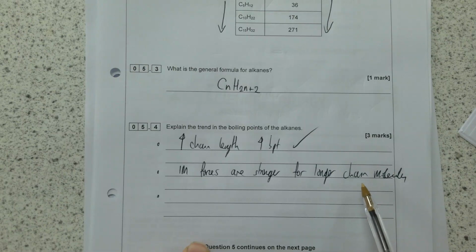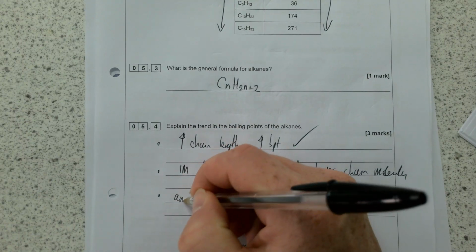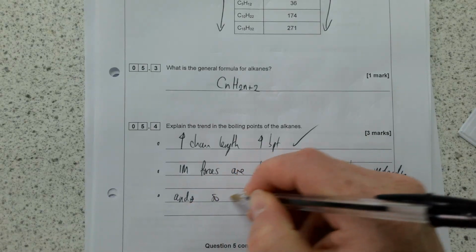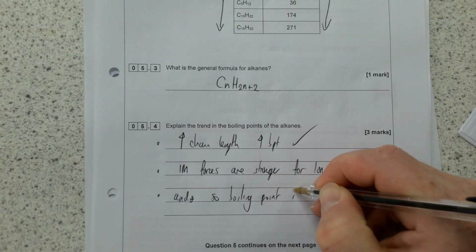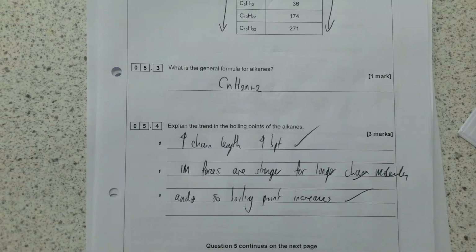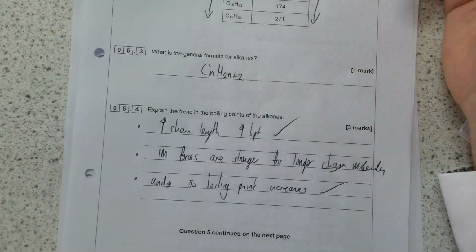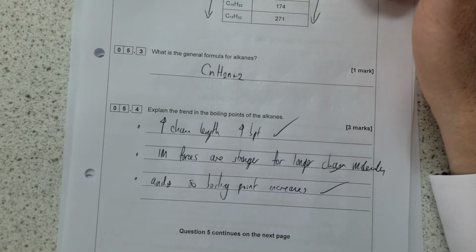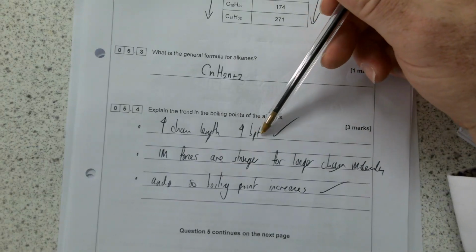And so something like, and so boiling point increases. I haven't quite got it exactly as the mark scheme, which I'll just read you now. But it says the boiling point increases as the number of carbon atoms increases, which is more or less the same as that.